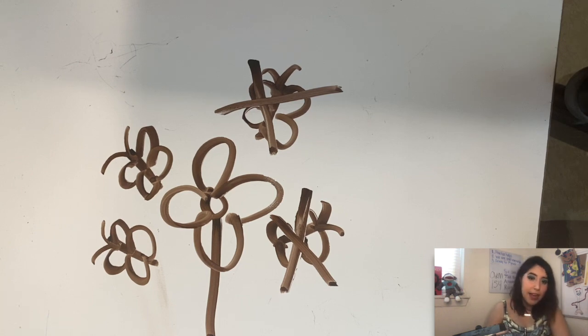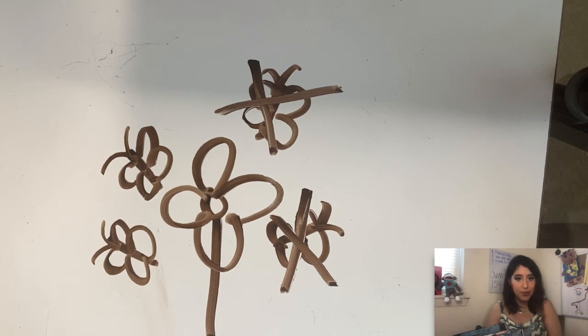How many butterflies are still on the flower or still with the flower? 2. Very good. 2. There are still 2. So how would we write our number sentence about this story? What number of butterflies did we start with?